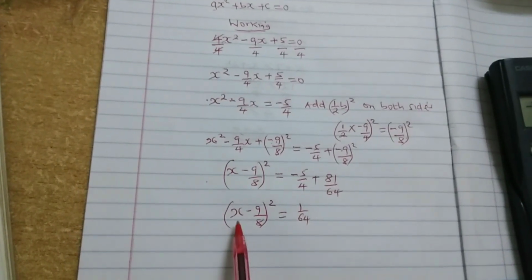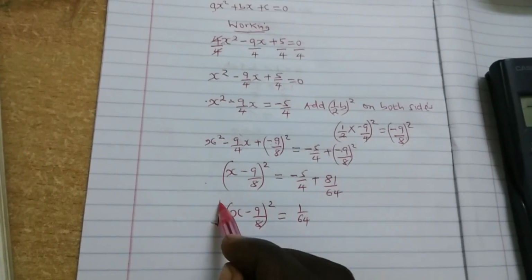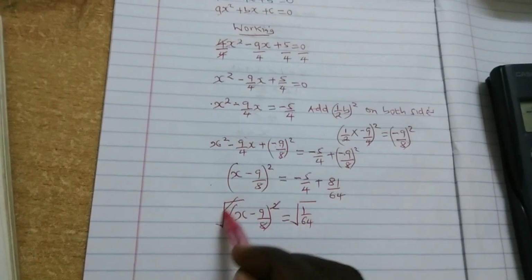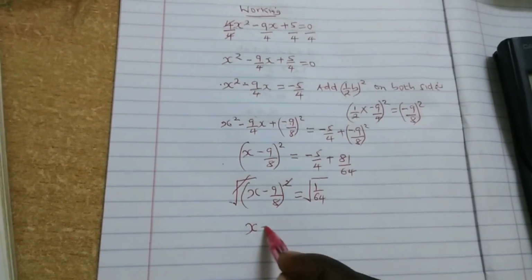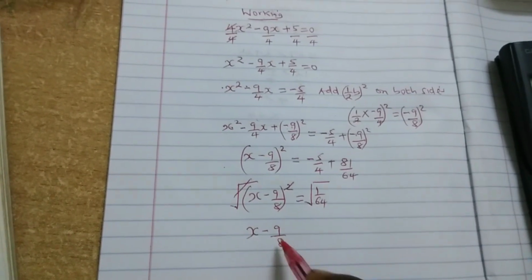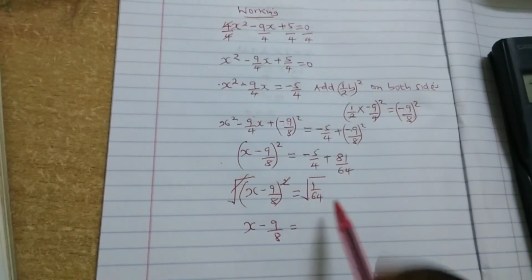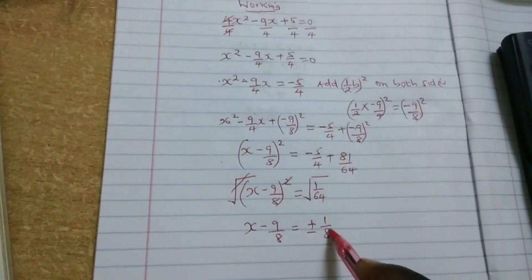From here now, to remain with x minus 9 over 8, we are going to take the square root on both sides, such that the square and the square root go, and in this case we are going to remain with x minus 9 over 8, which is going to be equal to the square root of 1 over 64, which is plus or minus 1 out of 8.